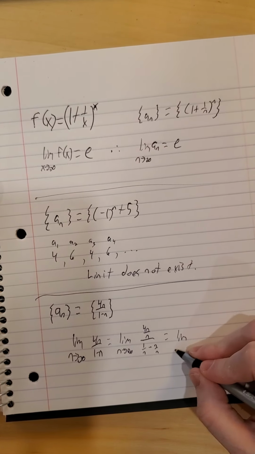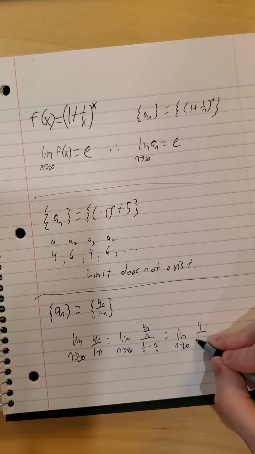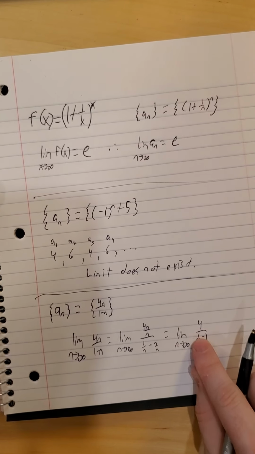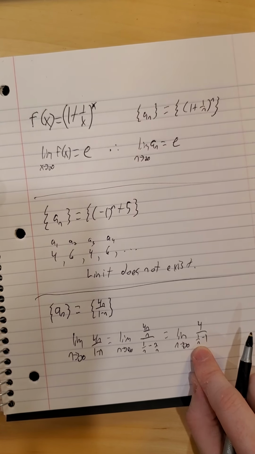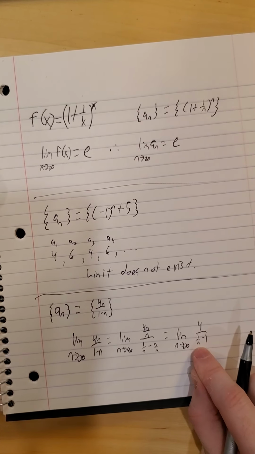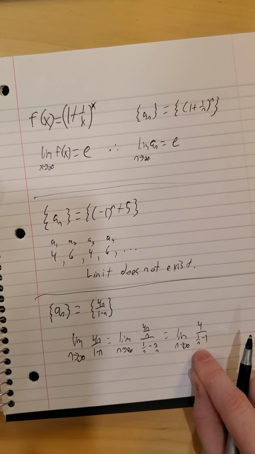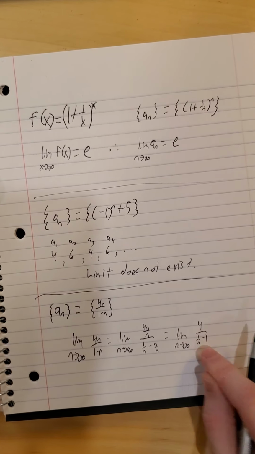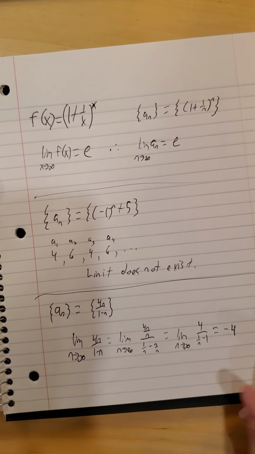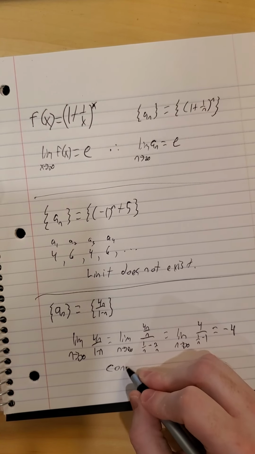So now we have the limit as n goes to infinity of 4 over (1 over n minus 1). As n goes to infinity, 1 over n will go to 0. Numerator staying still, denominator getting bigger and bigger without bounds: 1/2, 1/3, 1/4, 1/100th, 1/1,000,000th. We're heading to 0 on this guy. So this one is heading to -4. This limit does exist, so this is a sequence that converges.